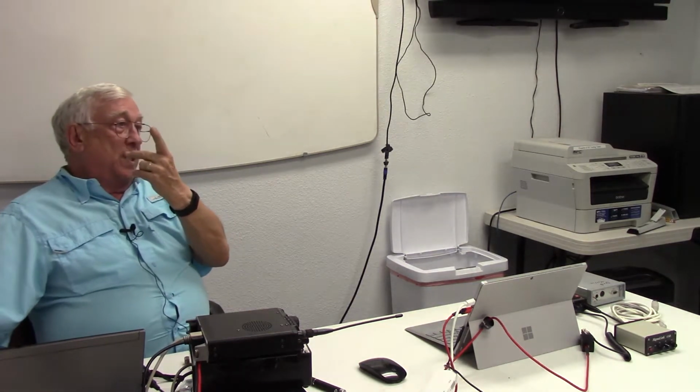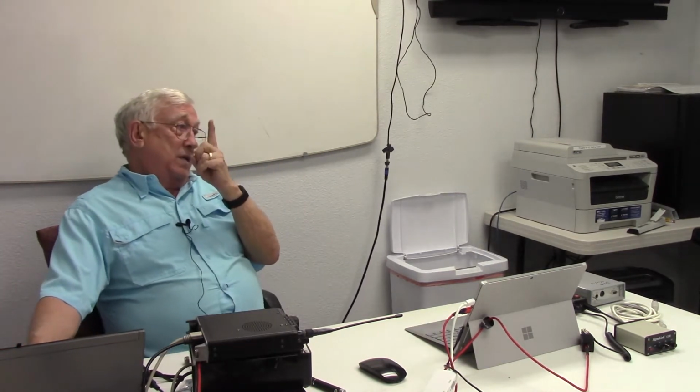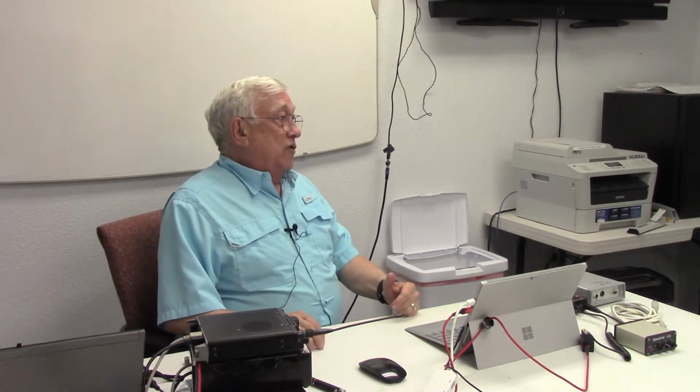I have to use VARA software to talk to our node here, or use UZ7HO, the packet software. Either one. It doesn't care. It listens for both and automatically determines, oh, I'm getting VARA, or, oh, I'm getting packet. It doesn't matter whether you're using software packet or hardware packet. It's done in the waveform. It decodes the waveform and says, oh, this is a packet waveform.